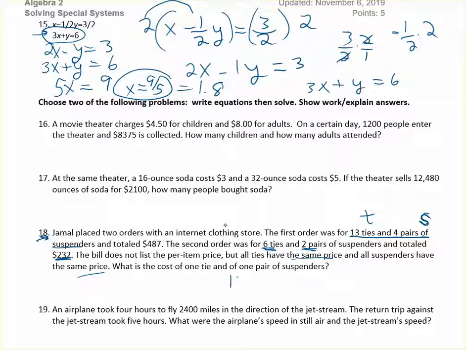So for the first store, we had 13 ties and 4 suspenders. So you would write that, and it was equal to 487. And in the second one, it was 6 ties and 2 pairs of suspenders, and the total was 232. So you have here a system of equations, and you can solve this with either substitution or elimination.